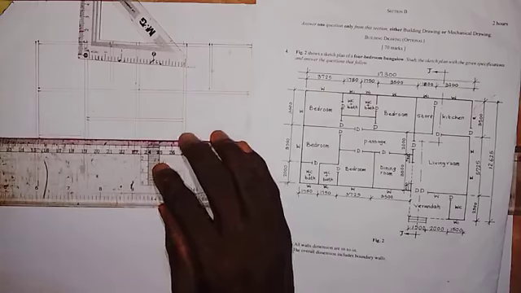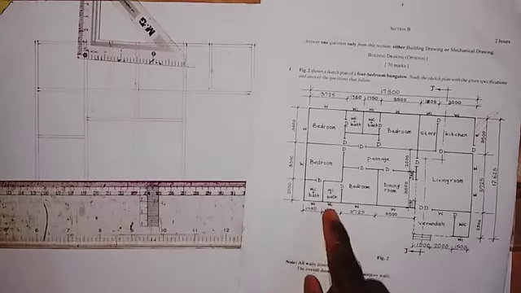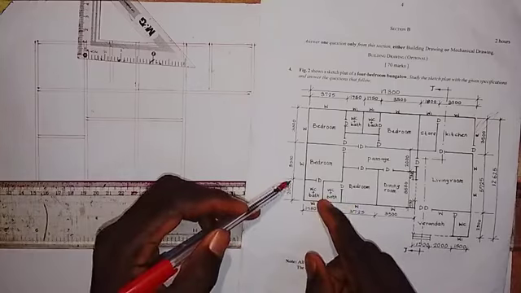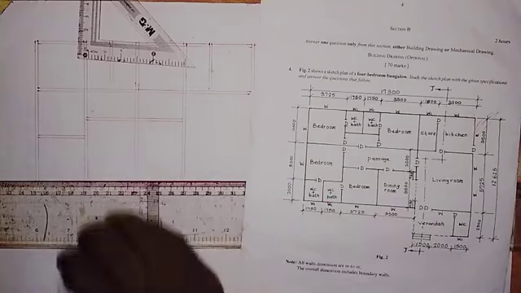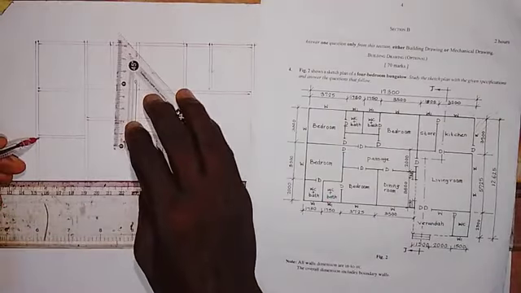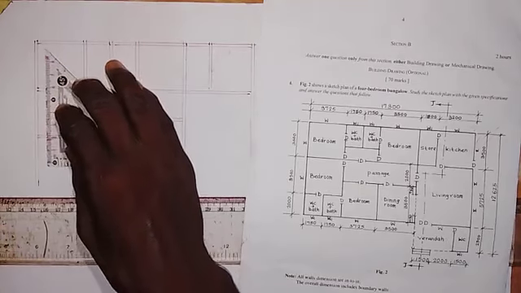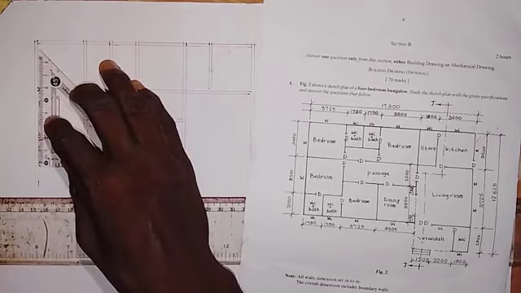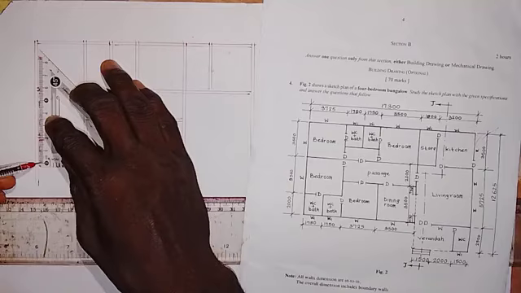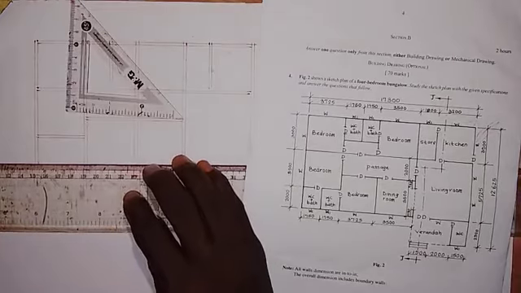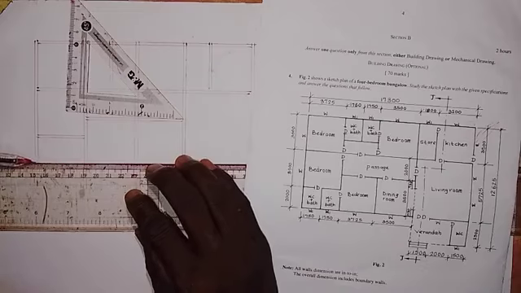All right, so next one that we have here is this wall. So the distance from here to here is 2000. So I'm taking it from this line, from this second one. Okay, so I will take a measurement of 20. So this is 20 millimeters. Then I'll take 2 down. So this is 2 millimeters. So then I'm going to draw a horizontal line from here to here.